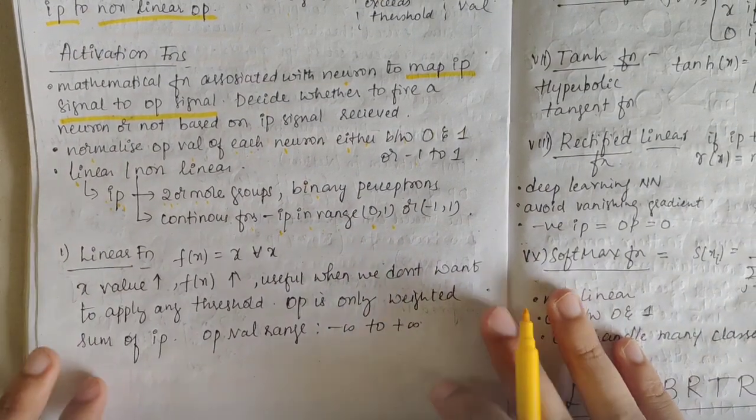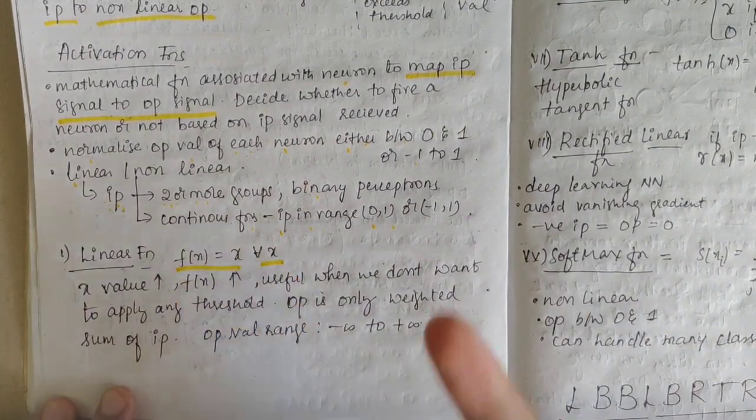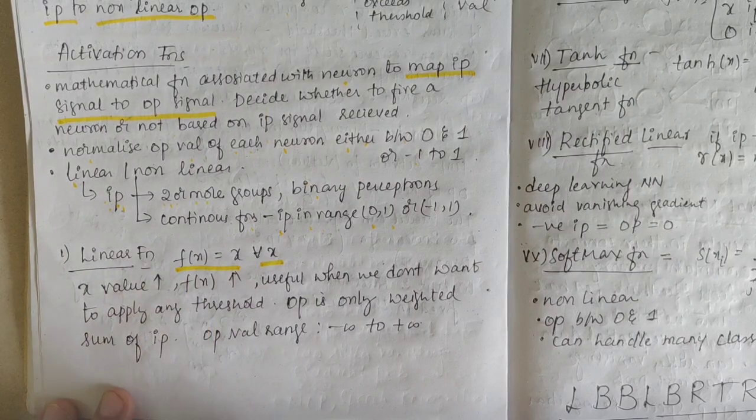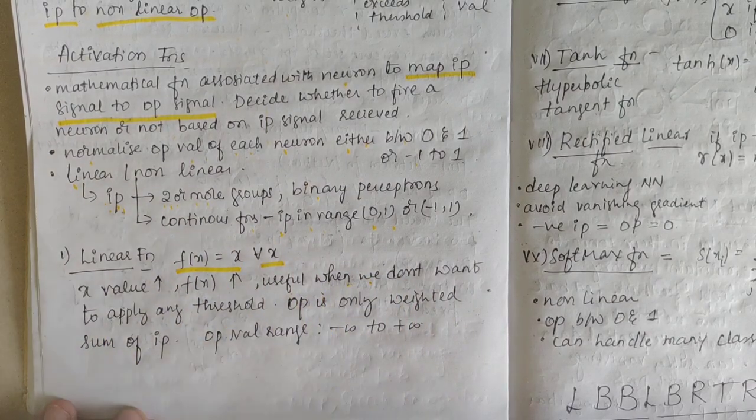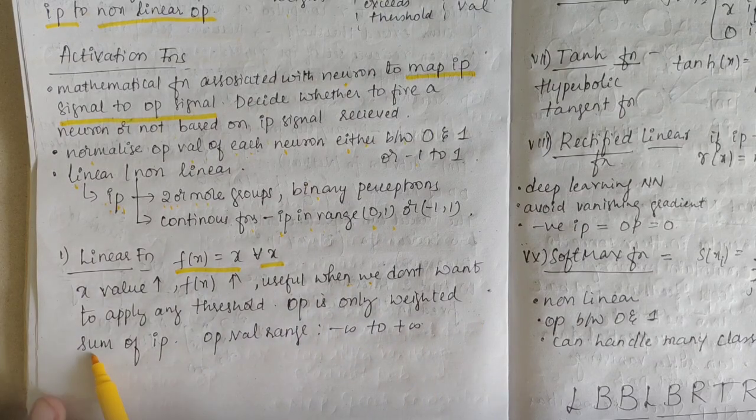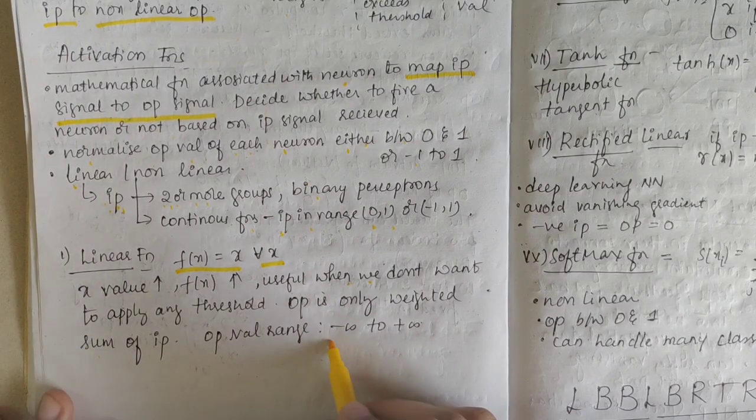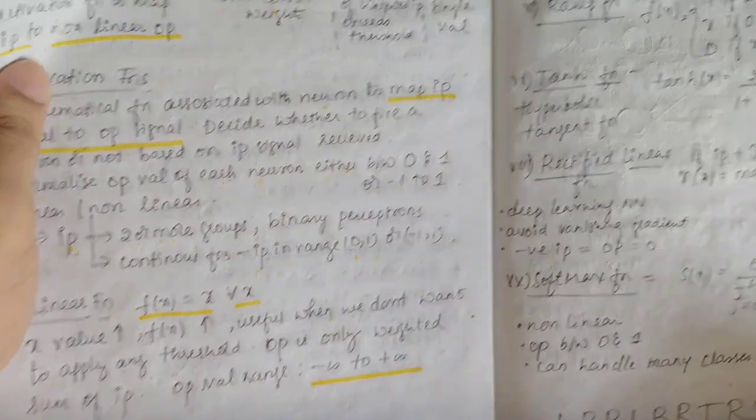So first we have the linear function. In the linear function, if the value of x increases, the f of x value also increases. It is useful when we don't want to apply any threshold. So here threshold is not required. Output is only the weighted sum of input. So the output value ranges between -infinity to infinity.